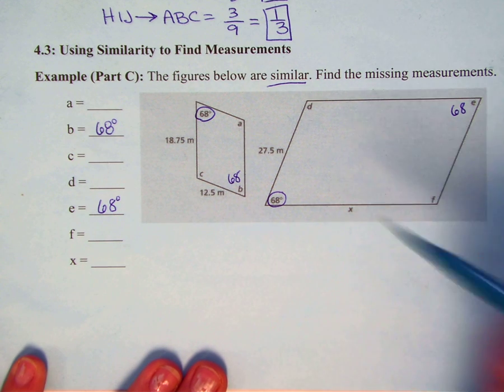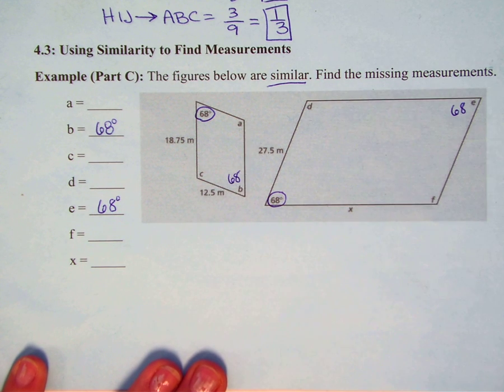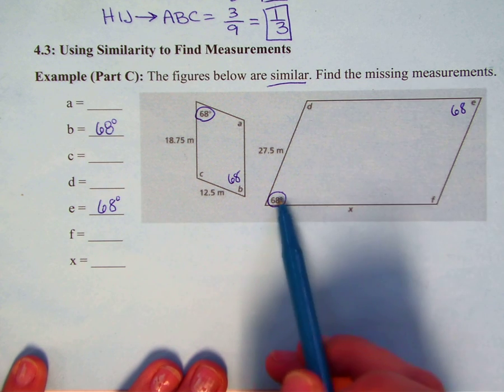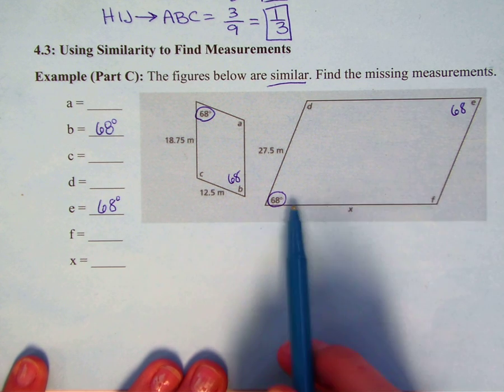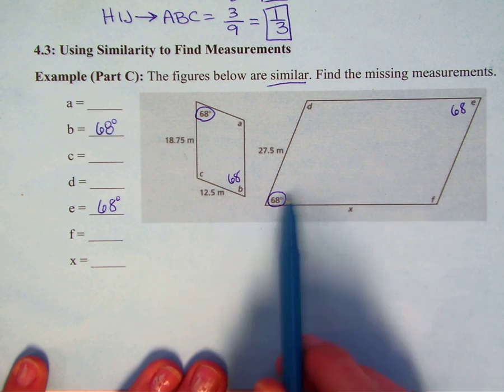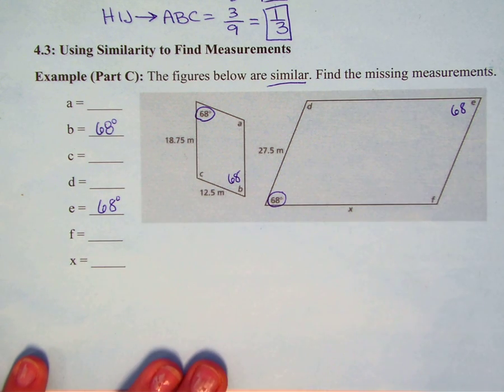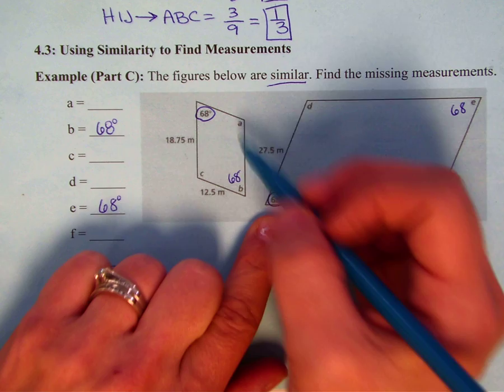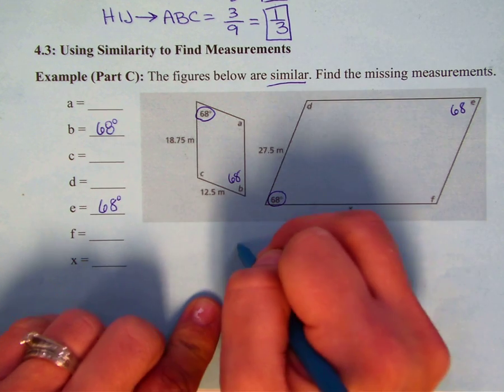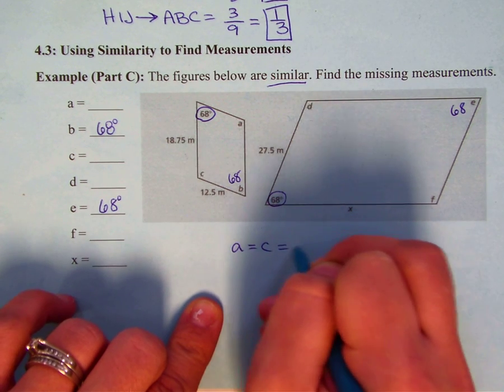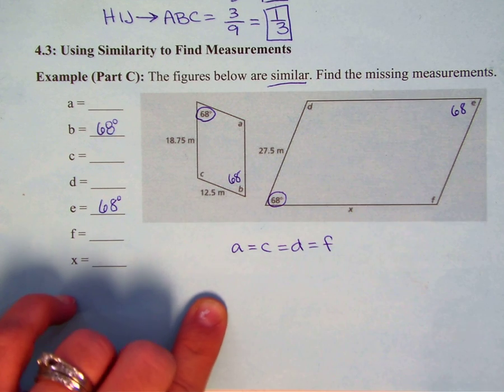Now A, C, D, and F are all obtuse angles. And if we remember, whenever we have parallel lines, the acute and the obtuse angles will end up being supplementary to one another. So A, C, D, and F are all going to be equal to each other.